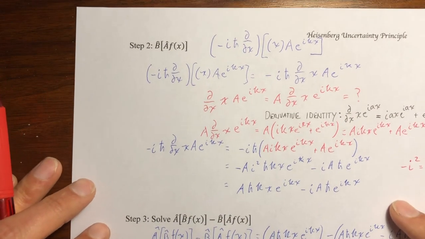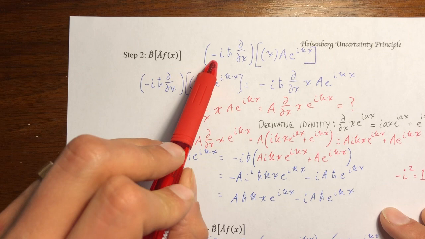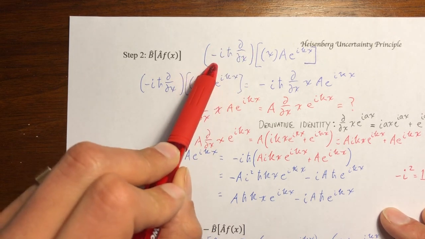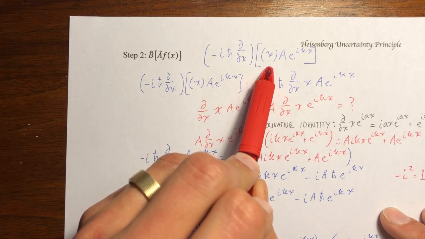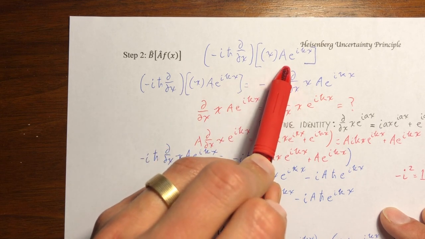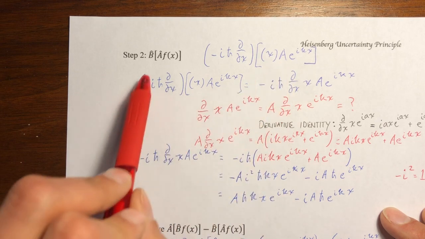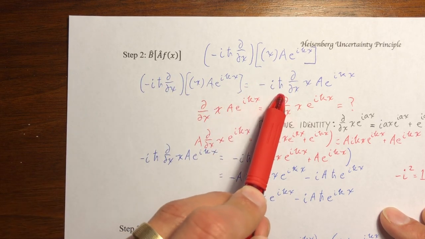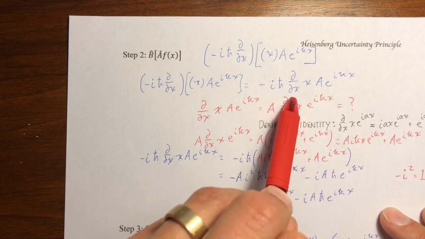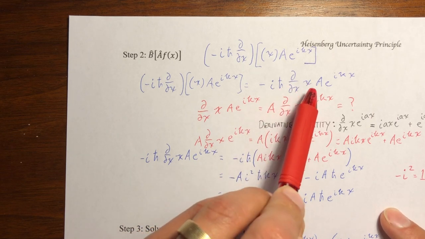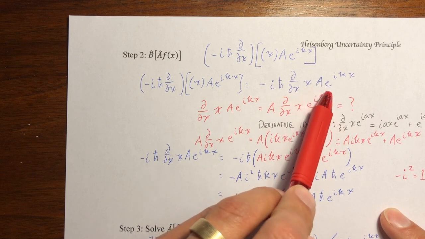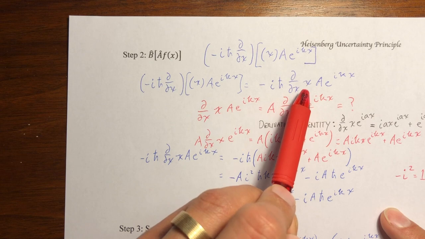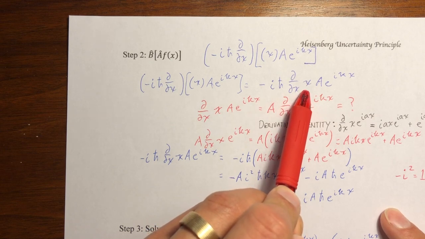And that brings us to the right side of the equation: negative i times h bar times the partial derivative with respect to x, our momentum operator, times the position operator x acting on the wave function a times e raised to the ikx. And so all of that is equal to negative i times h bar times the partial derivative with respect to x of x times a times e raised to the ikx. And this will be a little bit more complicated because we have a second x in our expression.